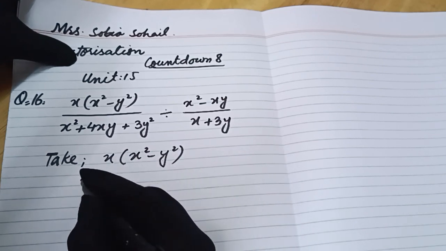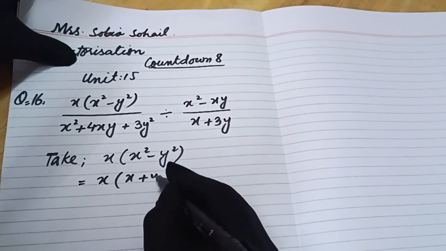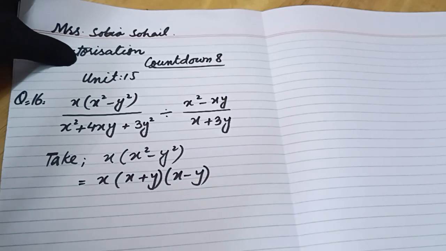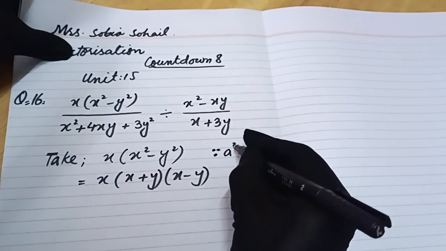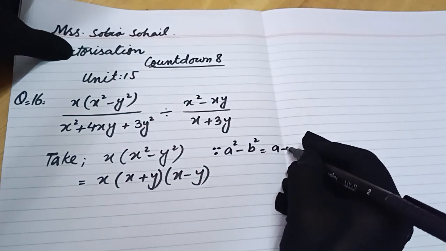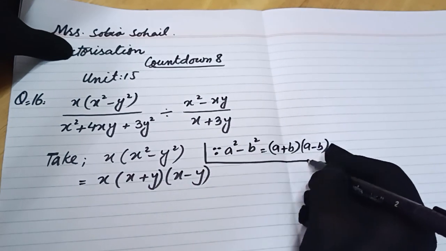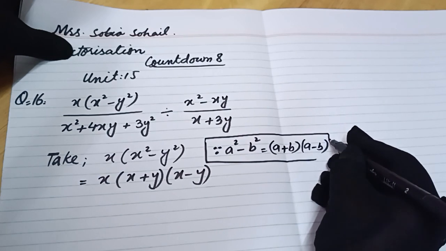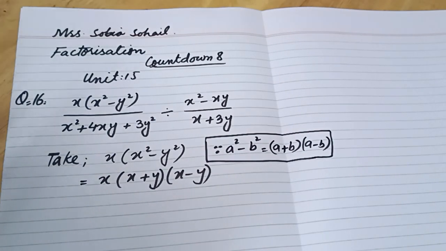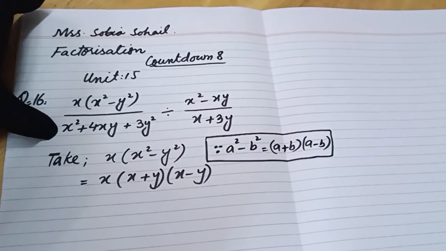So we will use that one, and x square minus y square will be (x plus y) times (x minus y), using the same identity. I'm highlighting the reference identity also. Now this is completely factorized. After this, take the denominator. The first numerator is solved.